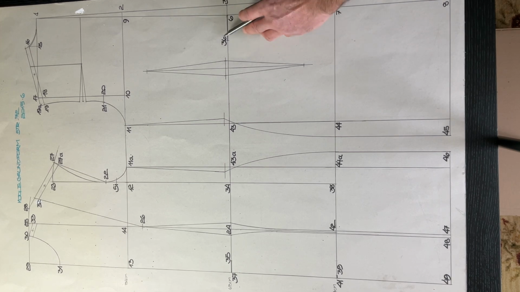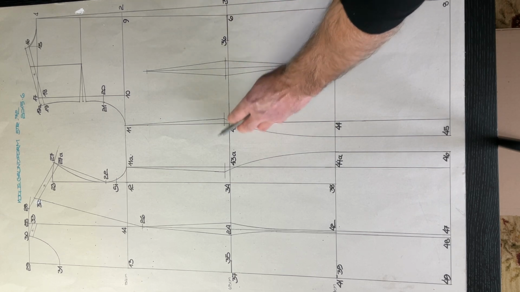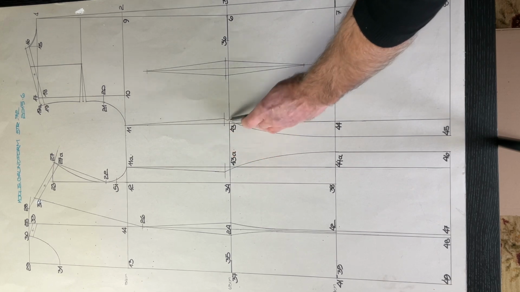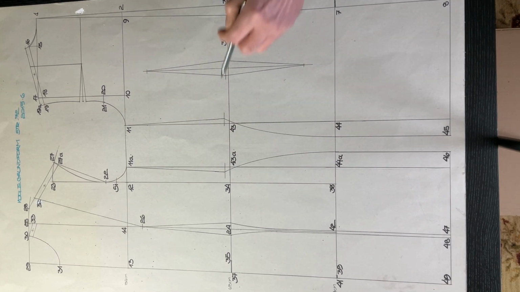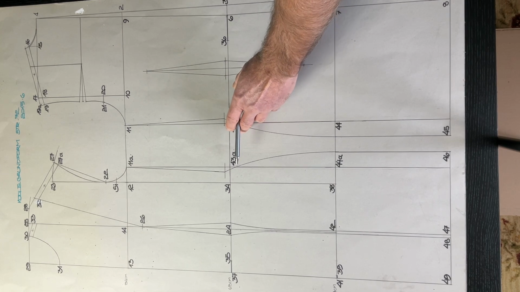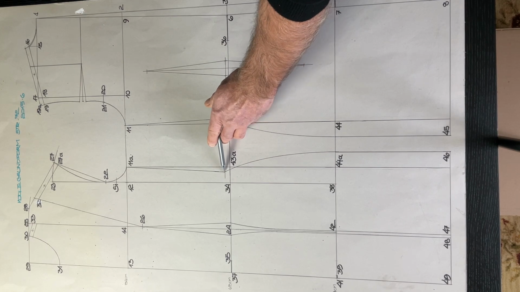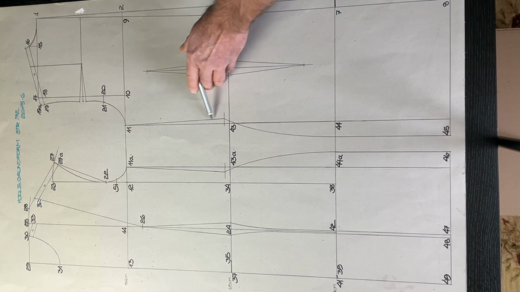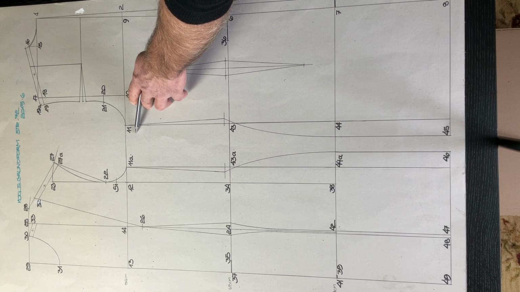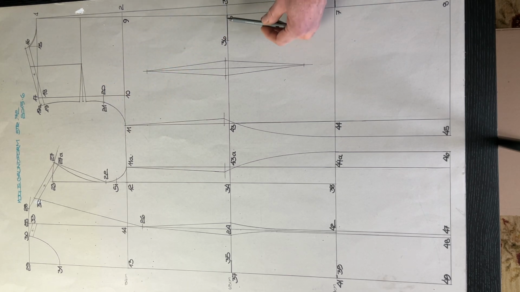So if you have 6 centimeter here, take half of it, 3 centimeter, and distribute it with 1.5 centimeters on each side. From these new points, you can now draw the side upwards to 11A and 11.